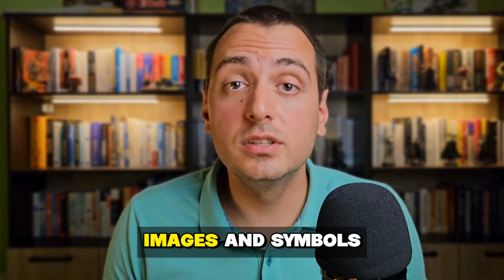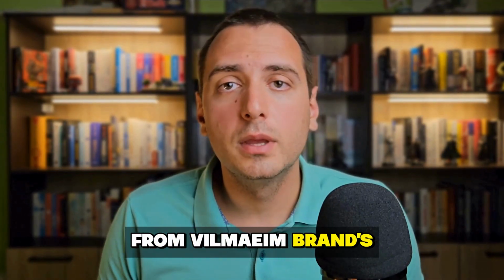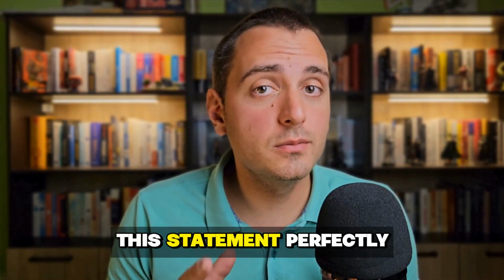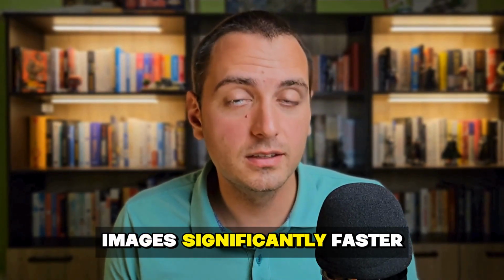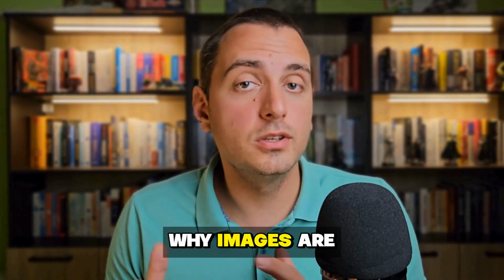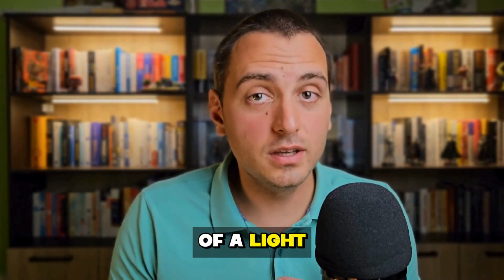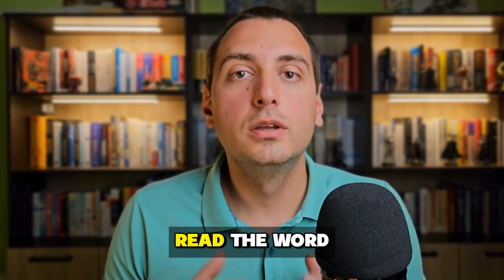The power of images and symbols. A picture really can tell 1,000 words, as the snippet from Wilhelmine Brandt's Visual Thinking succinctly puts it. This statement perfectly encapsulates the immense power of images in mind mapping. Our brains process images significantly faster than text and retain them more effectively. Why images are crucial. Instant comprehension. A simple icon of a light bulb immediately conveys idea or solution without needing to read the word.